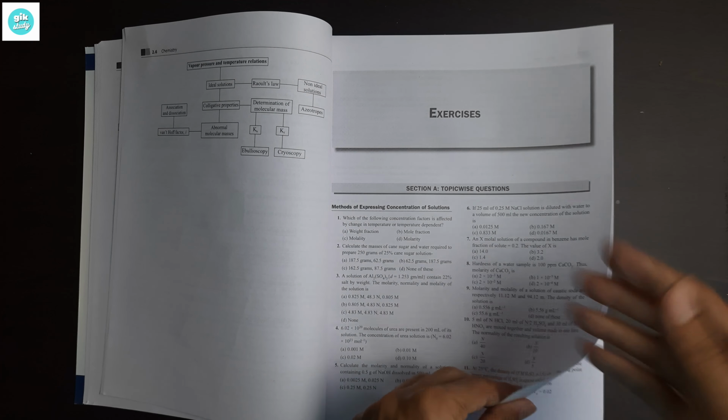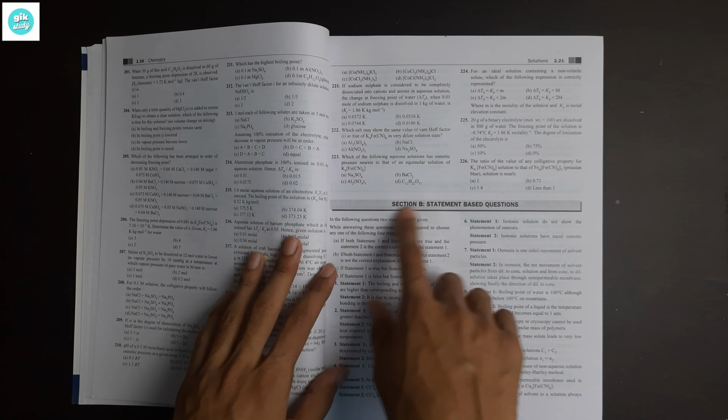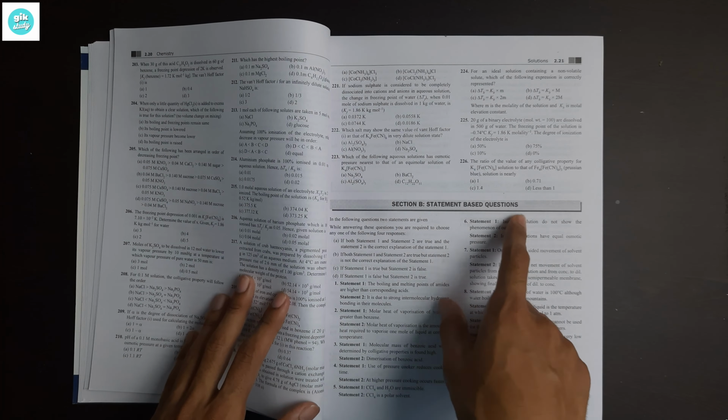Then relative lowering of vapor pressure. Then elevation in boiling point, depression in freezing point. Then osmotic pressure. Then Van 't Hoff factor. Now section B, statement-based questions. Now in section C, previous year examination questions, PYQs, AIPMT or NEET questions. Then AIIMS questions. And section D, chapter end test, single correct answer type questions. And then answer key. Now chapter 3, electrochemistry.